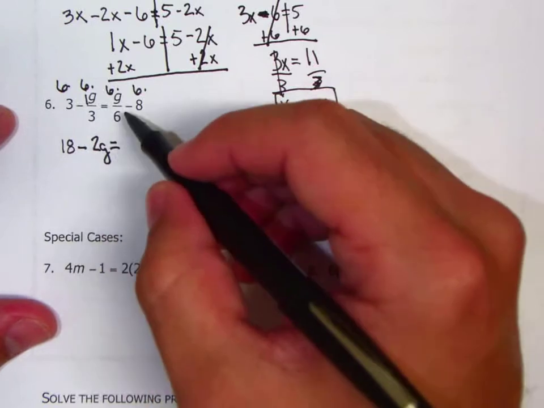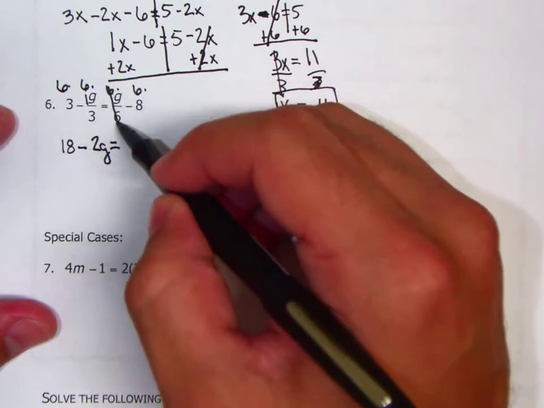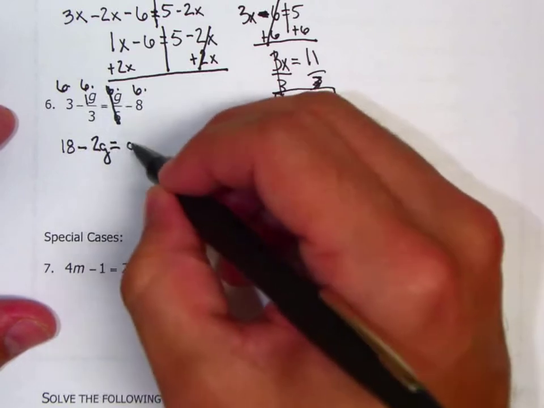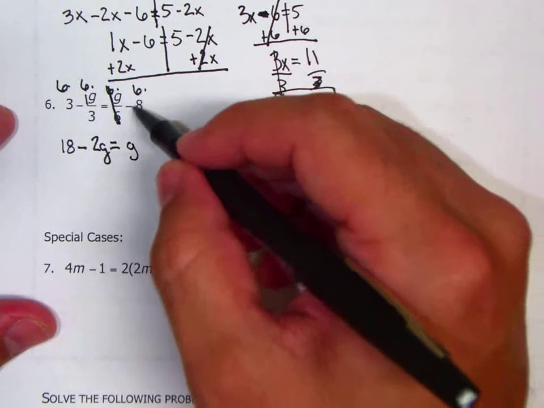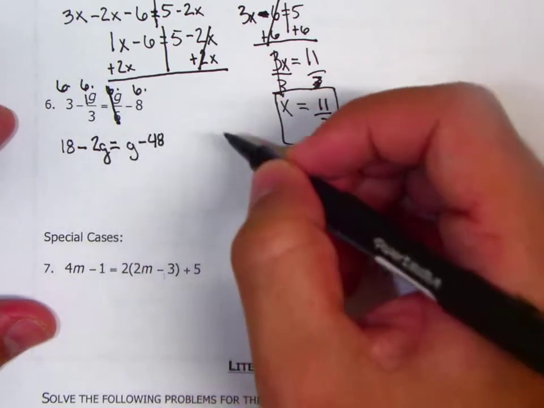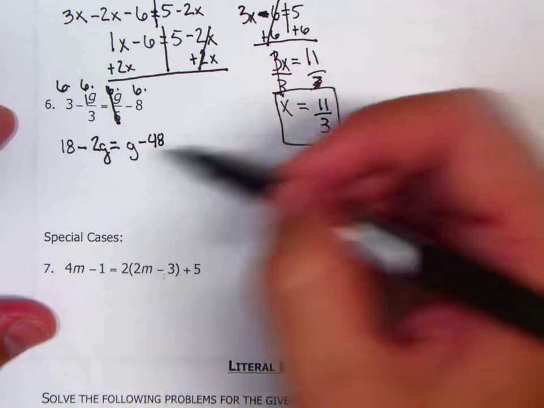Equals. On the right-hand side, notice that these 6's are the same. So those 6's are actually going to just cancel out. You're left with just a g. And then over here, 6 times negative 8 is negative 48. Okay. And now it turns into a problem just like you had above.